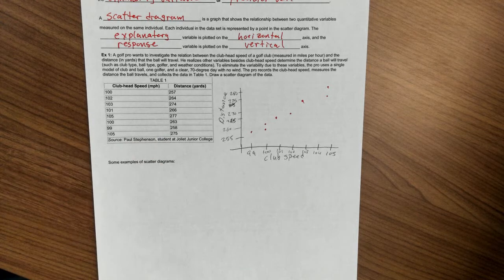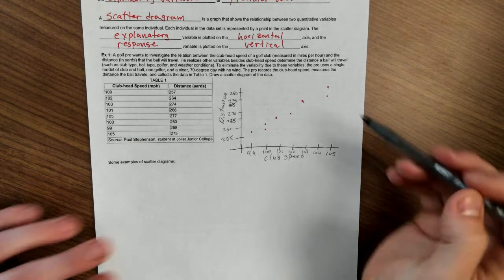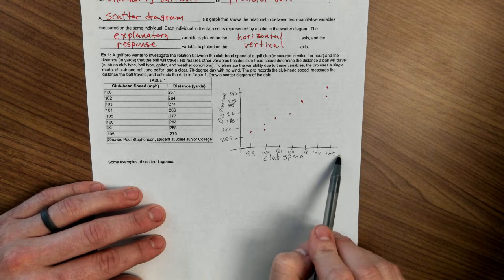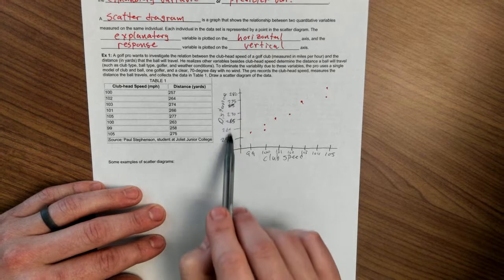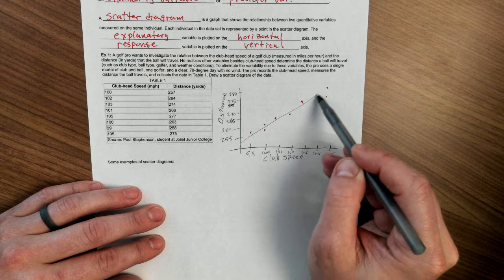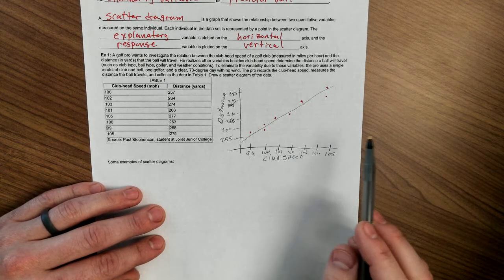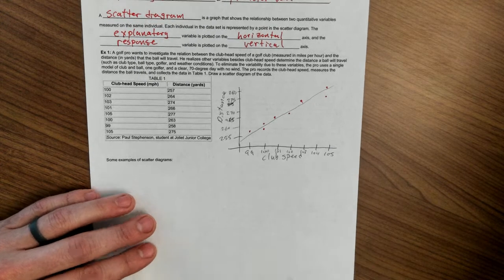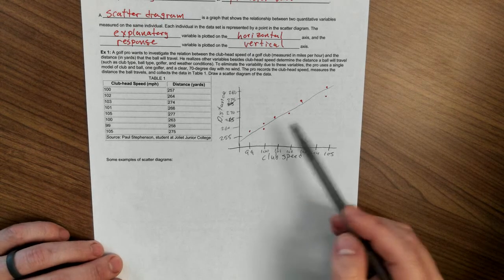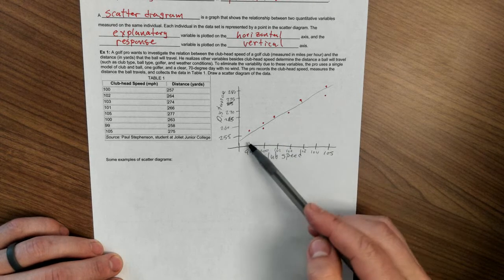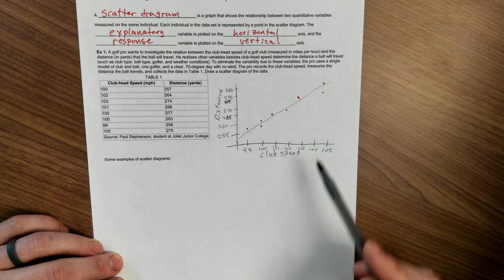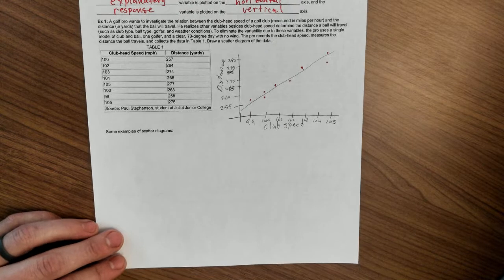So this is what a scatter diagram looks like. And you can see that it roughly follows a pattern. As the club head speed increases, the distance the ball travels, or the response, it travels further and further. You can kind of see that if you draw a line like this, it forms a linear relationship, a linear line. And that's what we're going to be talking about today when we get to the linear correlation coefficient. It measures how strong this relationship is, whether it's an increasing positive like this or if it's a decreasing negative. So we're testing linear relationships today.